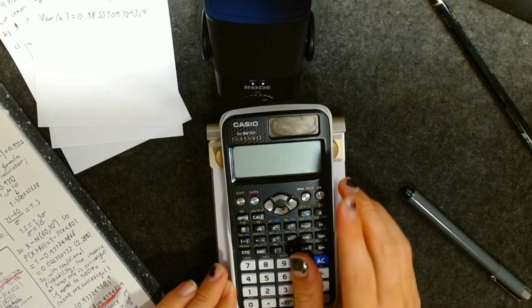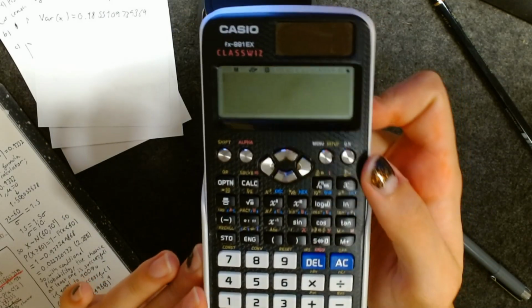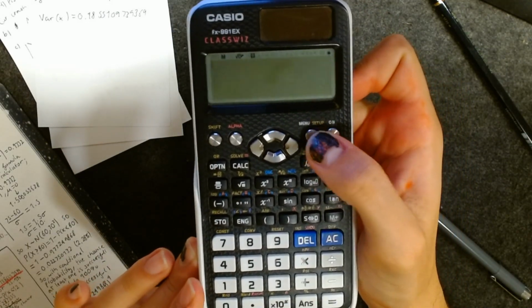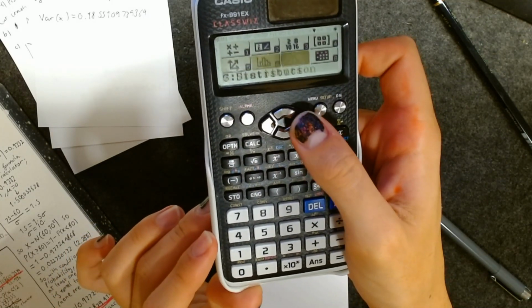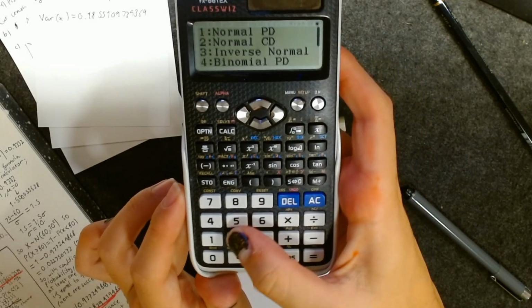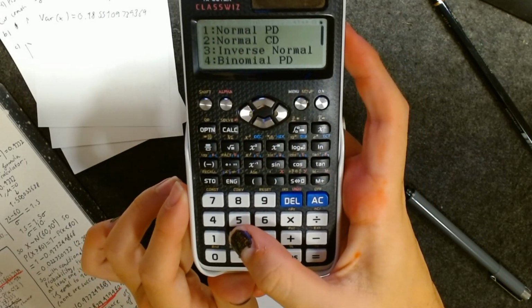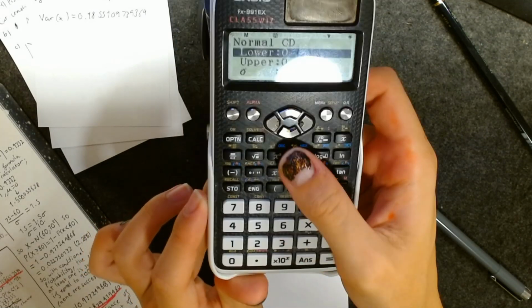This is just useful. In case you've got this calculator, I'm going to show you how to use it for distributions. You press menu here, and you get to this screen. Go down, or just press 7 to go to distribution. Then press 2 and pick normal CD. This will allow you to set lower and upper limits, essentially.